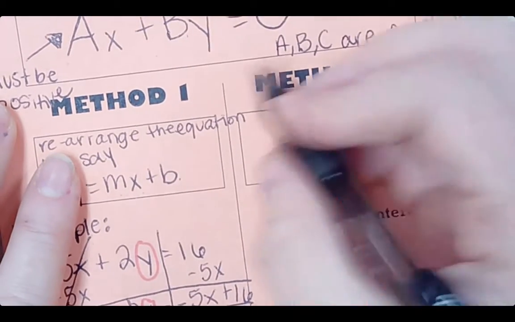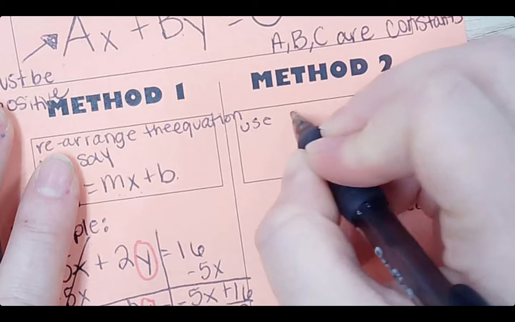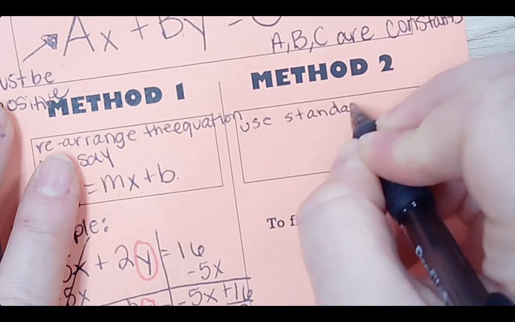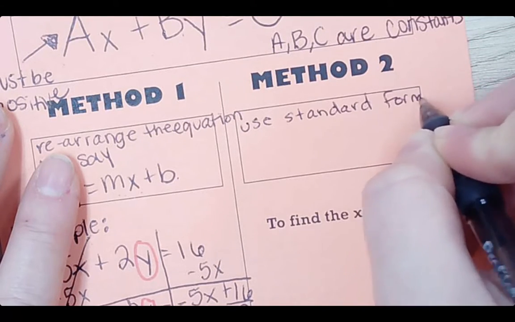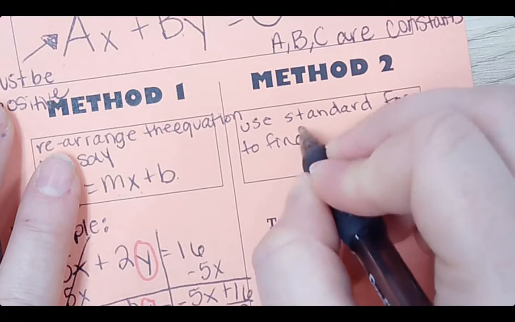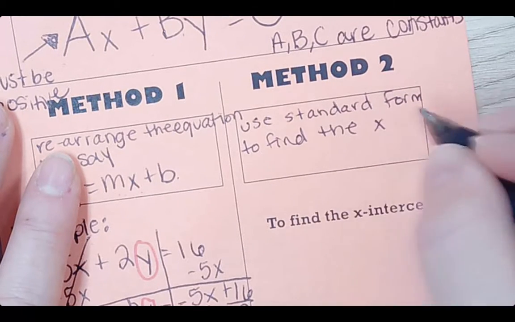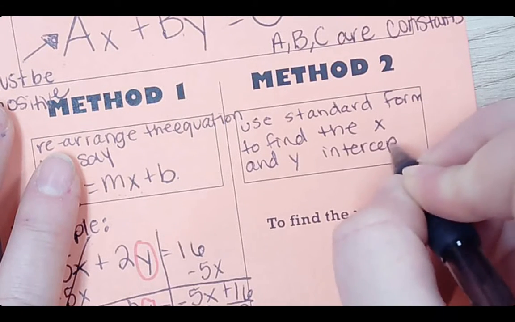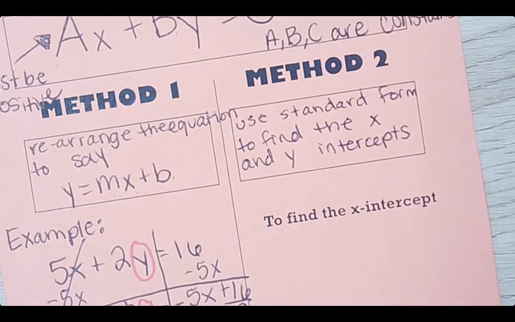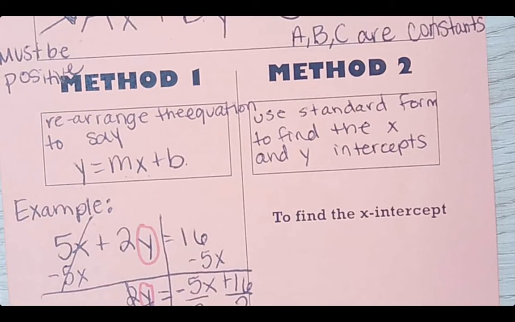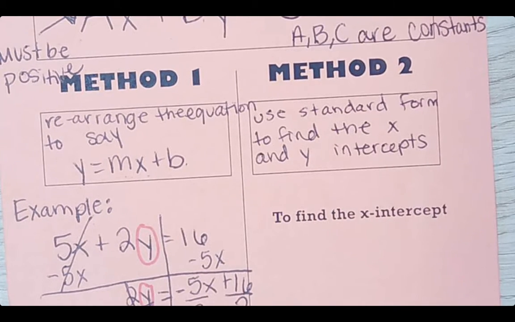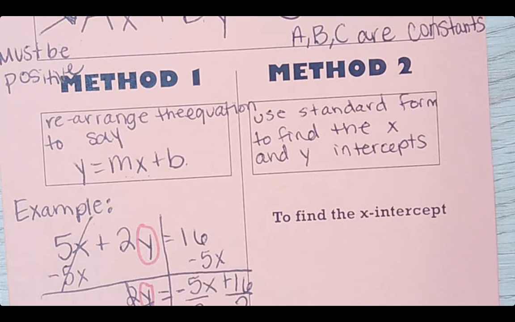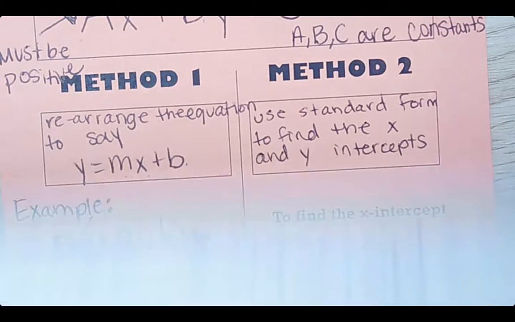So method 2 is using that standard form to find the x and y intercepts. For those of you who have forgotten about intercepts, let's go back in our journal to that purple foldable that had slope dude on it.